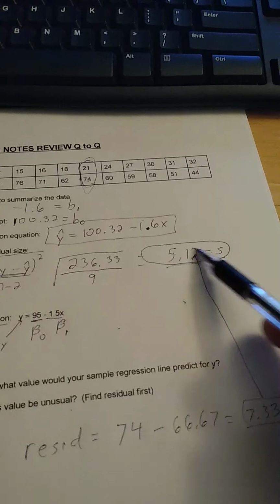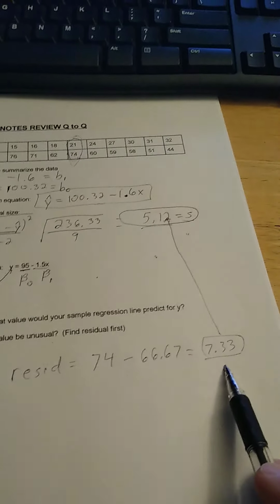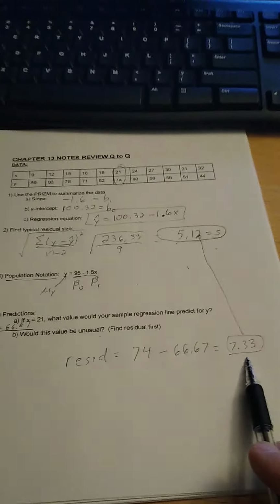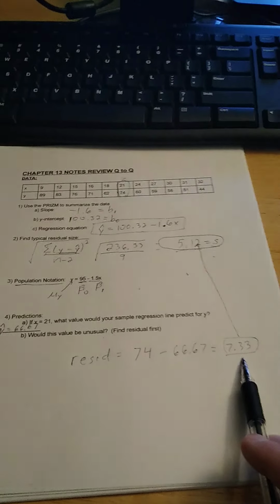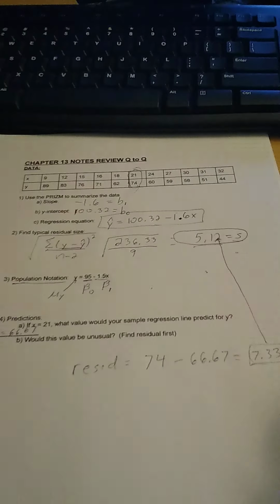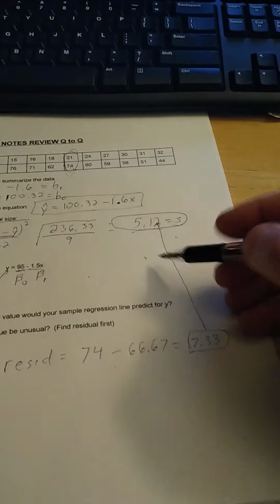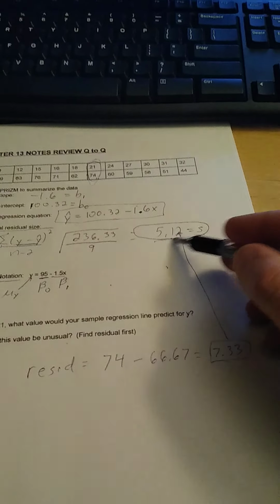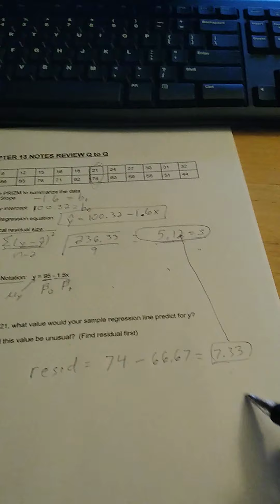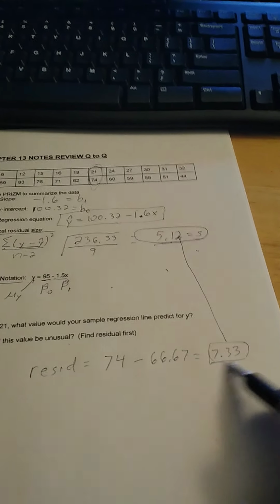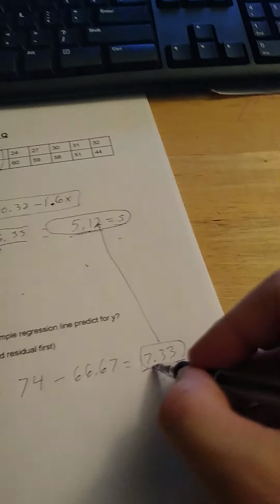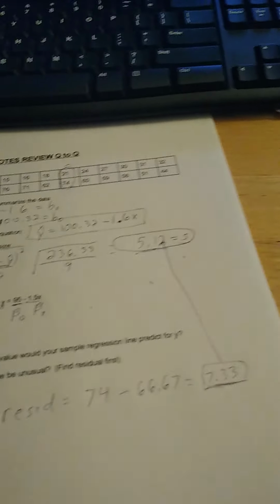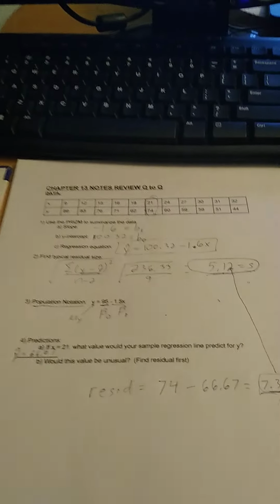Well, it's a little bit higher based off the typical residual size, but is that unusual? And that's part of what we're going to be testing in this chapter. Maybe slightly unusual. It's certainly not 2 standard deviations away. If we're treating this like our standard deviation, it's certainly not 2 standard deviations away. So I don't know if this would be very unusual, maybe somewhat, possibly, but again, we'll explore that more in this chapter.